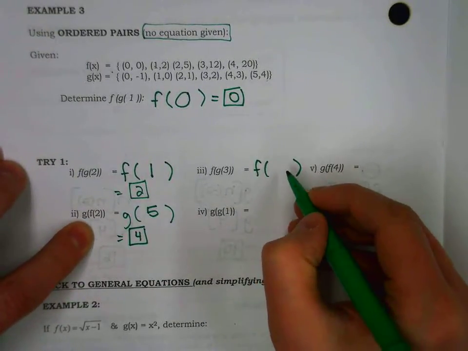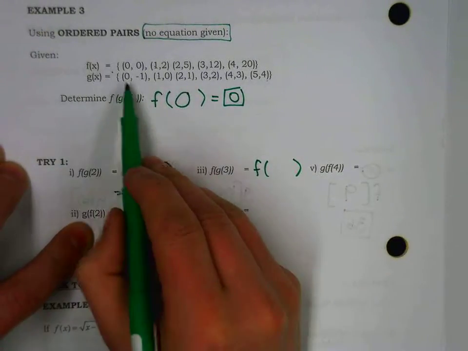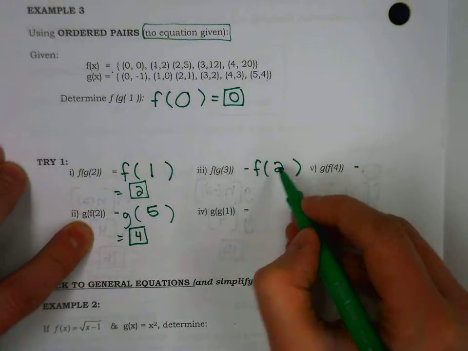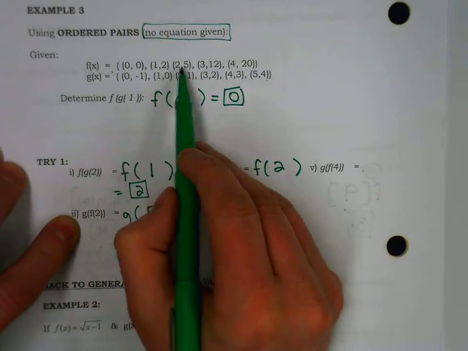F of g of 3. Starting with the function g, plug in a 3, 2 comes out. F of 2, 5 comes out.